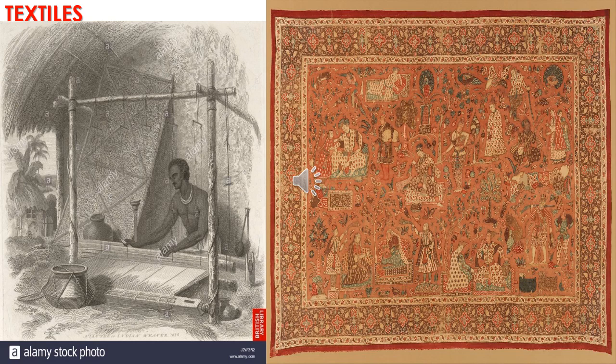Dyed and printed or patterned cloth involved the use of vegetable dyes. The cloth they manufactured was dyed and printed with the help of vegetable dyes. India was famous for textiles at that time. Even now, some of the states are famous for cloth and textiles.